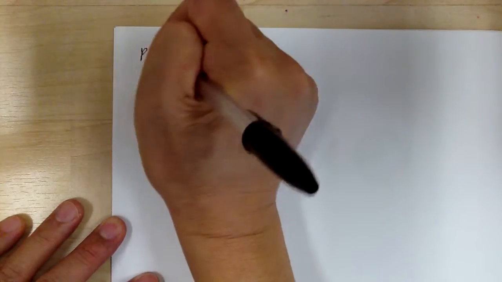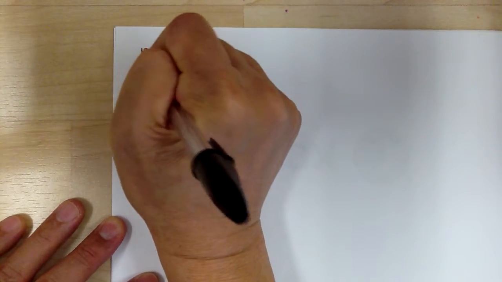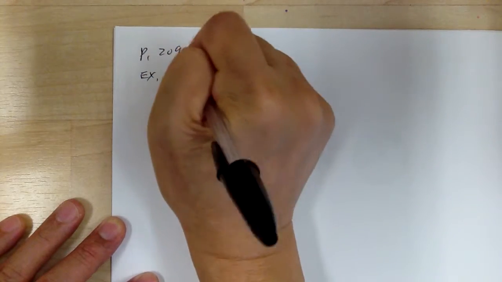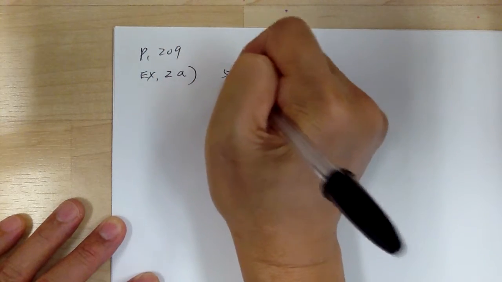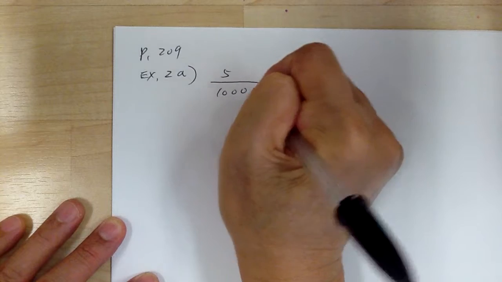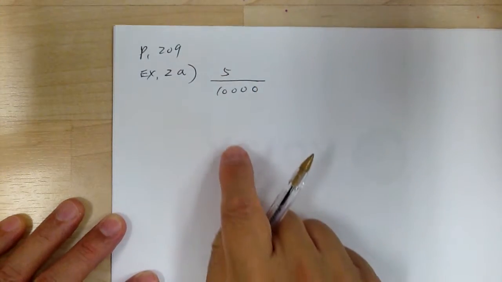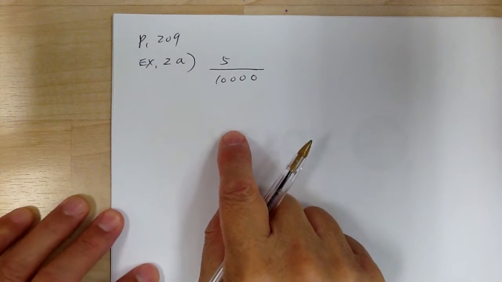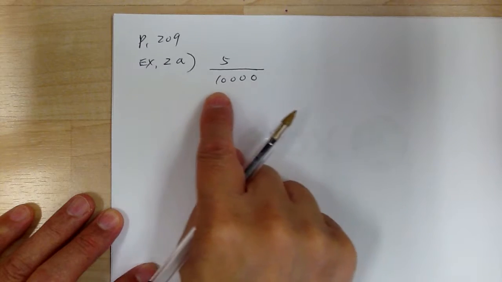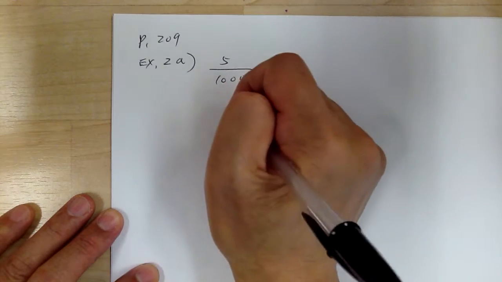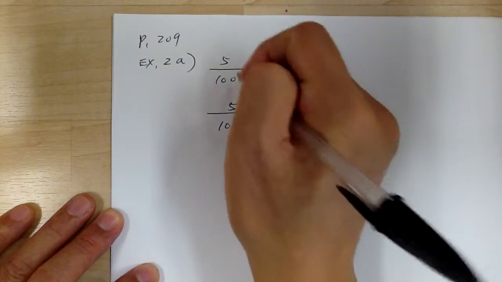Okay, let's go to example 2. A, you have 5 over 10,000. You want to write without using the fraction. So you want to get rid of the denominator, which means you have to flip this to the top. First you need to make this into exponents.